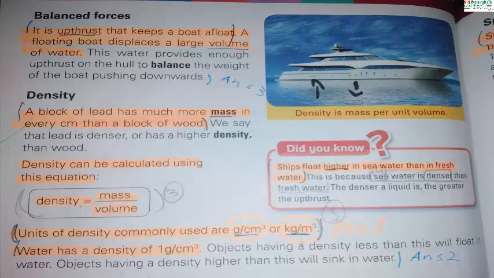Next topic is density. Density is the amount of mass in a unit volume of the object. Its formula is mass divided by volume, and its unit is gram per centimeter cube, or the larger unit is kilograms per meter cube. An important thing is that water has a density of 1 gram per centimeter cube.